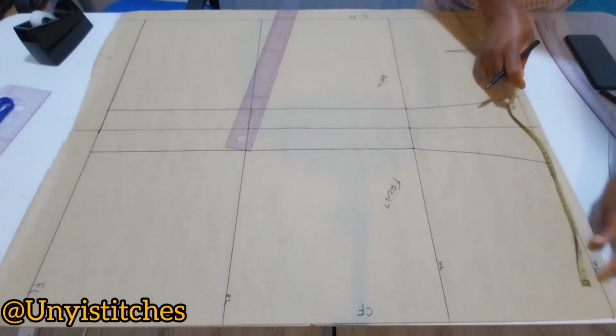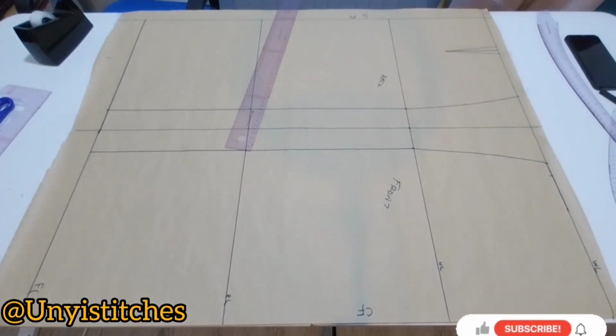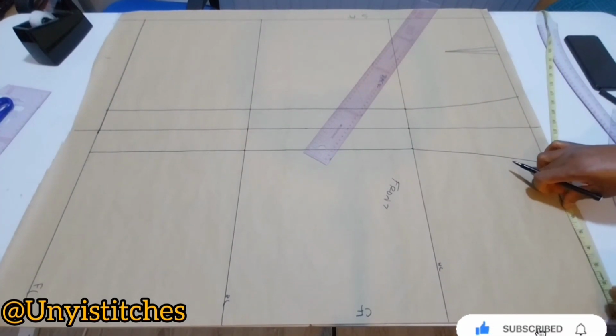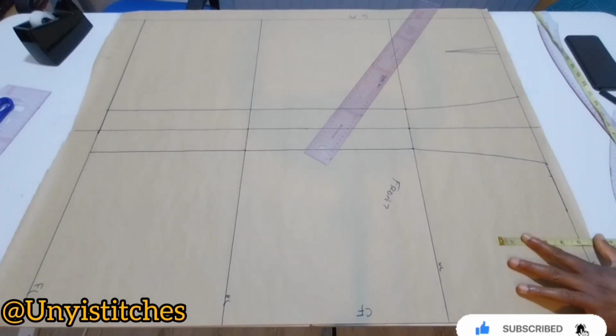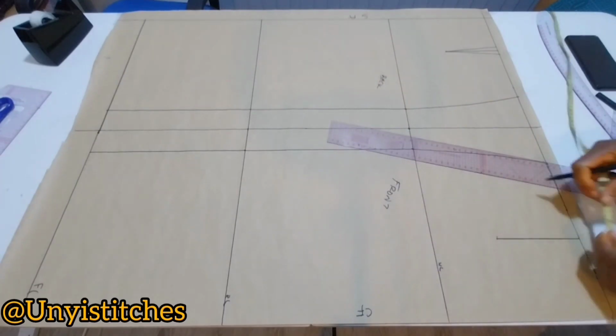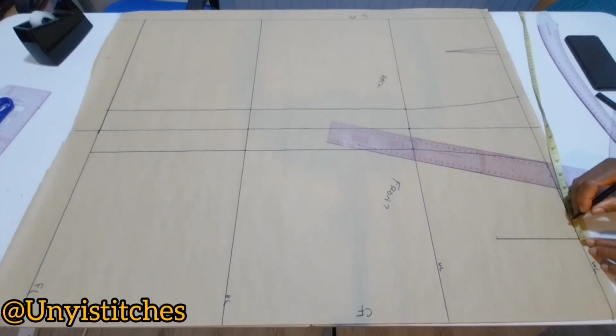So I'll go ahead and input my dart for my front pattern as well. So I will mark my bust span measurement, divided by 2 as well. Then I'm going to come down by 5 inches for the front pattern. I will open up my dart by ½ inch on both sides of the line.